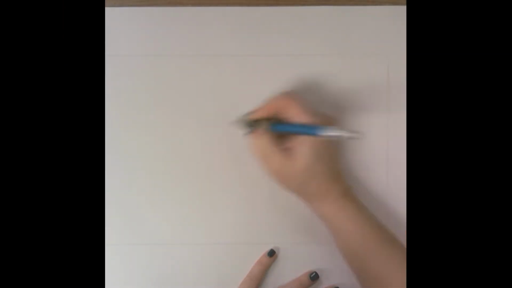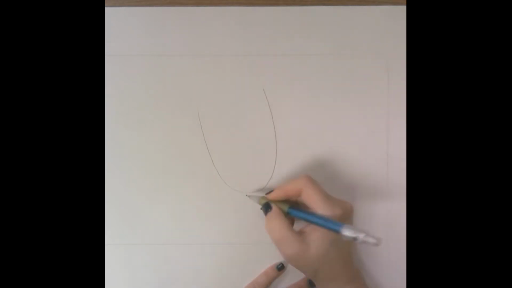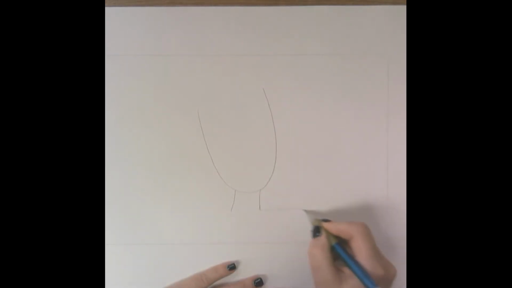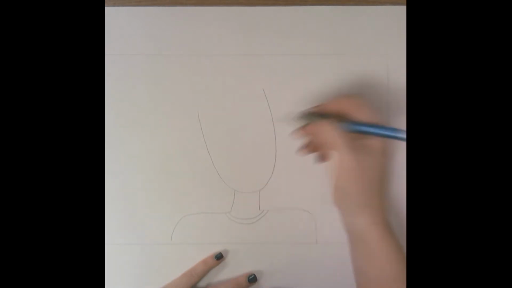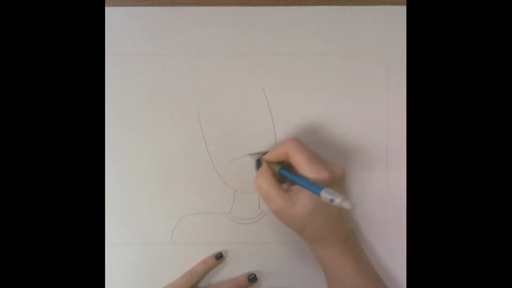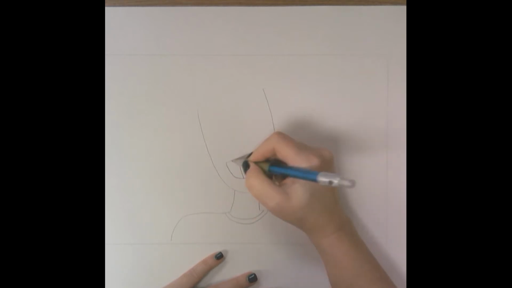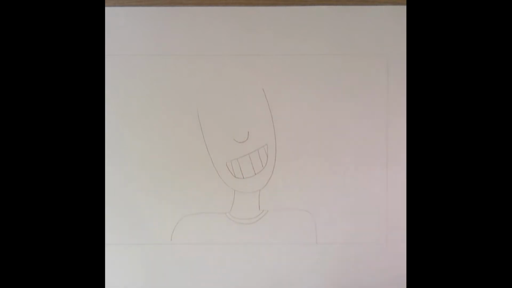So I like to just start with the letter U for the face. Then we need the neck and shoulders. Our shoulders are always wider than our head. I'm going to add a neckline to my shirt that I'm drawing, and then on the face I'm going to add a big toothy grin, a nose, just a real simple U for the nose.